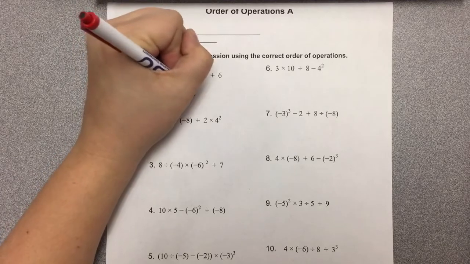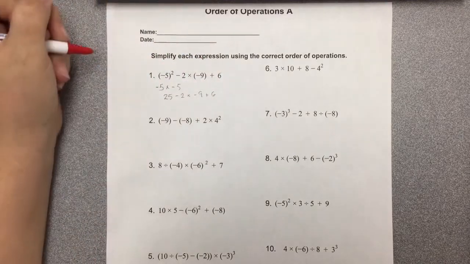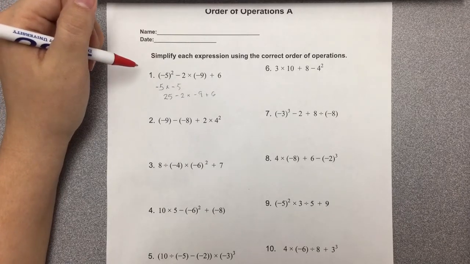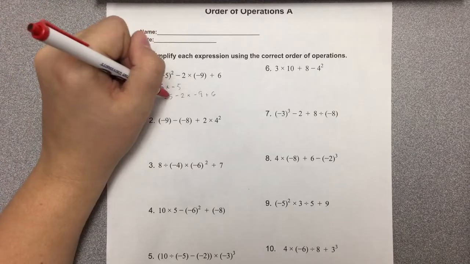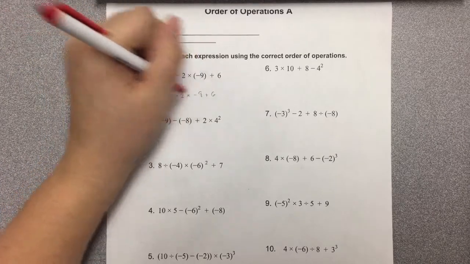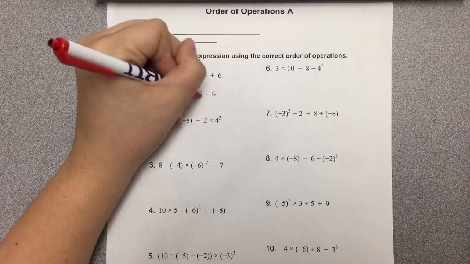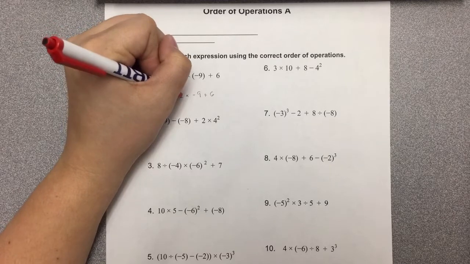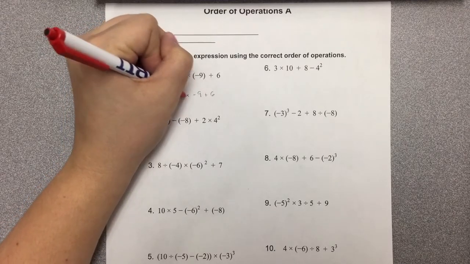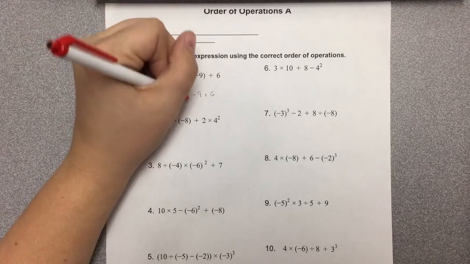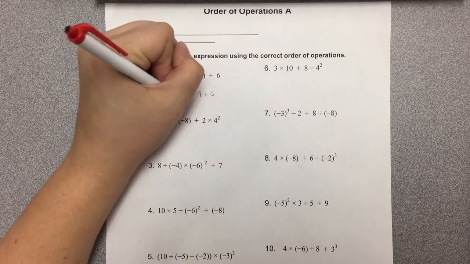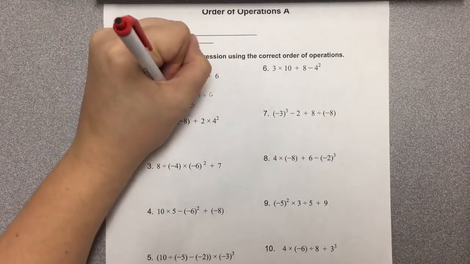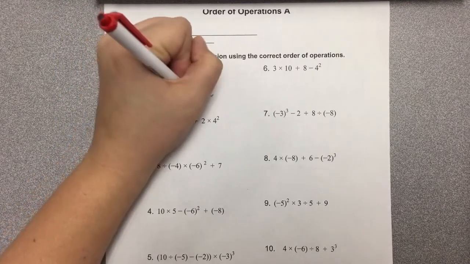-2 times a -9 plus 6. Okay, let's look for our multiplication or division moving left to right. So subtraction, multiplication, 2 times -9 is going to give us, we have 2 different signs. Even though it's subtracting 2, we have positive 2 multiplied by -9. So that's going to give us -18. So we've got 25 minus a -18 plus 6.